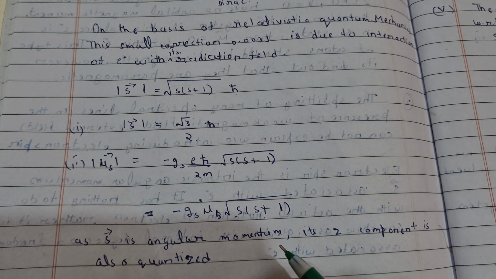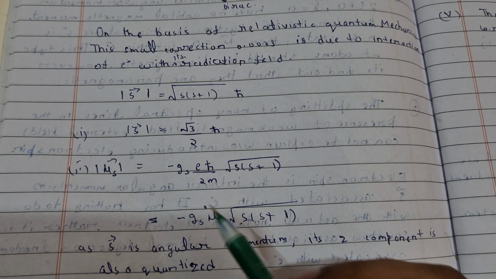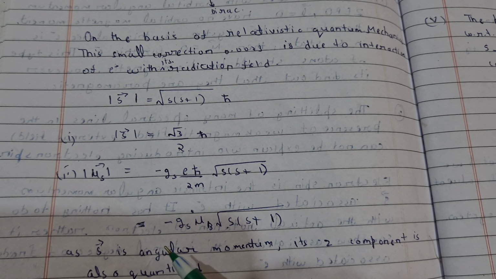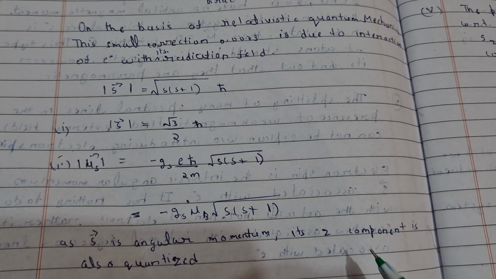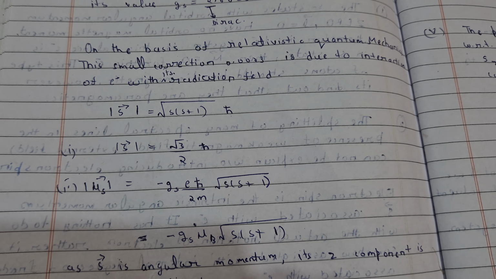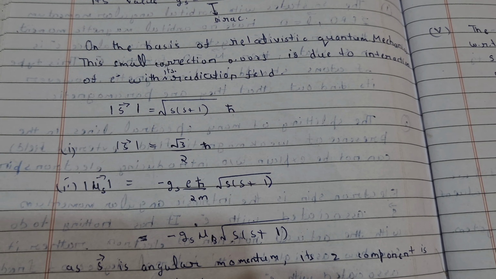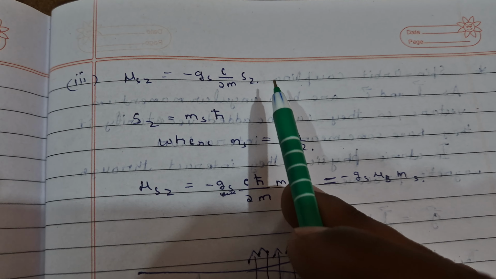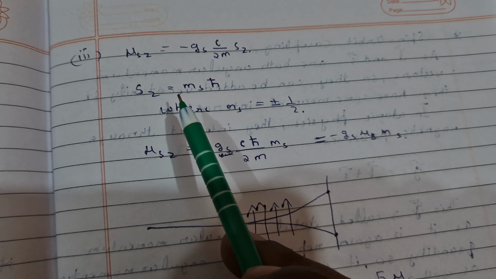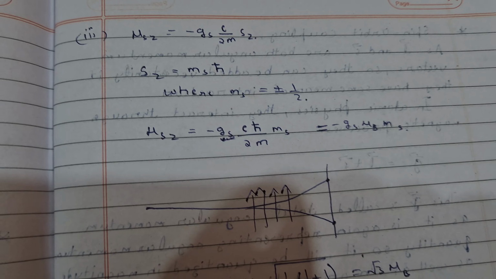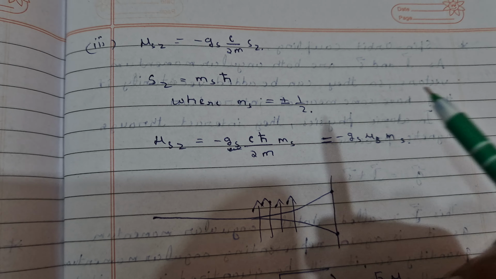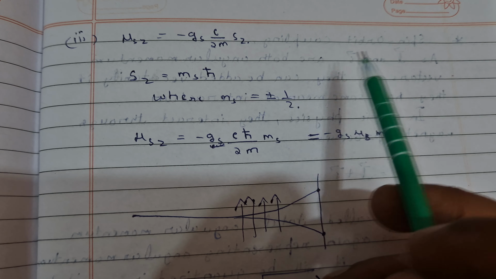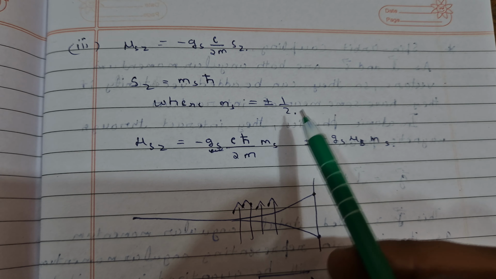As S is angular momentum, its z component is also quantized. Again, as we have seen for L, the orbital angular momentum, which is also quantized in the z direction, this must also be quantized in the z direction. So let's find the z component of this magnetic moment, that will be mu s z. It will be given by gs e by 2m Sz. Sz is also quantized, so that will be ms h cut, as we see in quantum mechanics. Now ms, as S is half, you take minus 1 of half, which gives minus half. So ms can take only two values, that is plus or minus half.